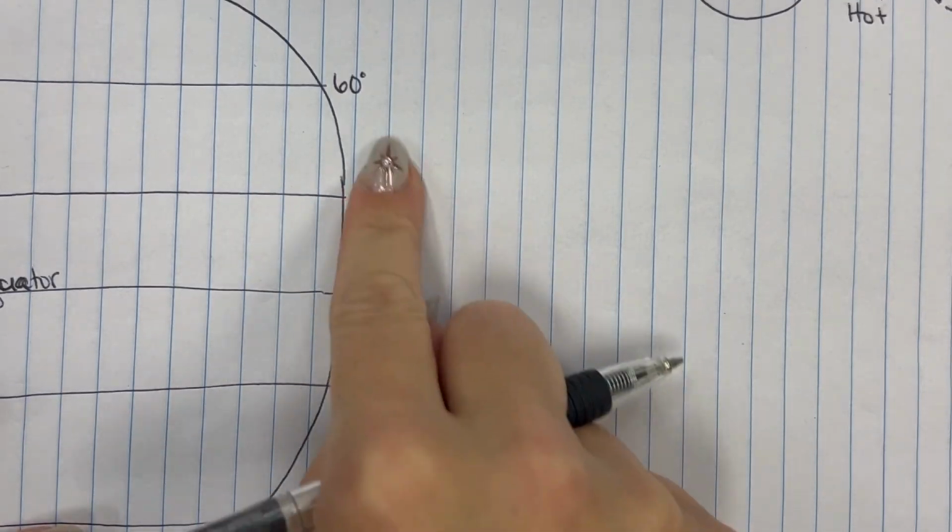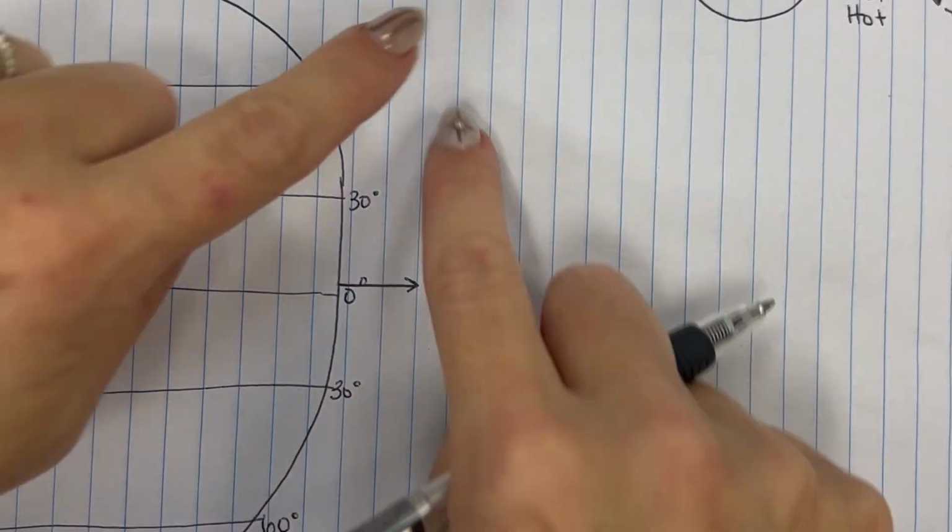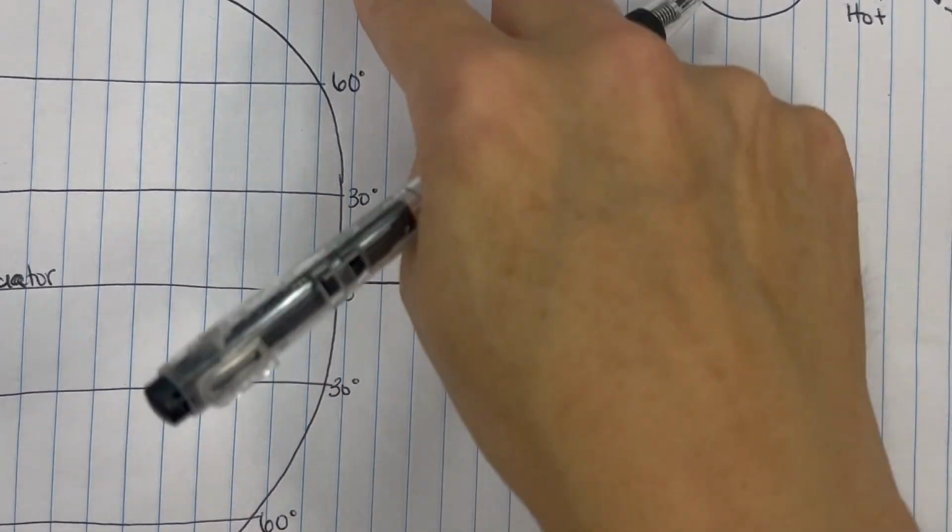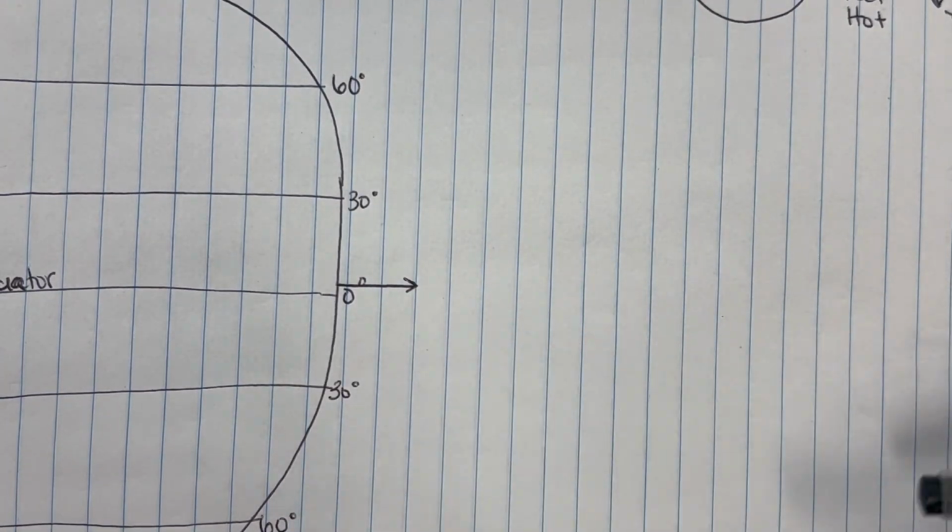At the 0 degree, hot air rises. Because remember, all this is air. This is the surface of Earth, and this is the atmosphere. So hot air rises.